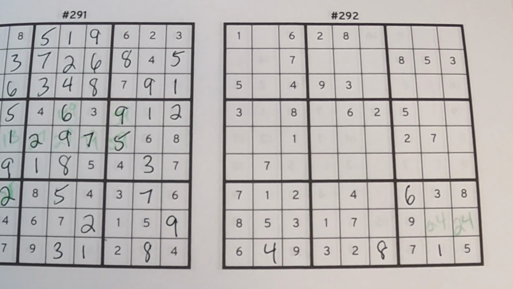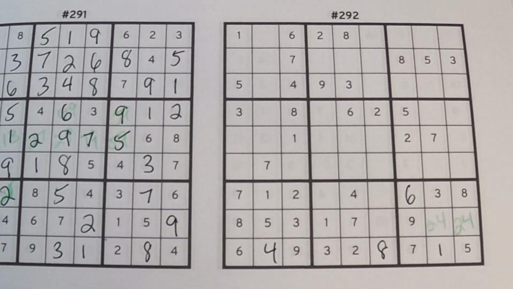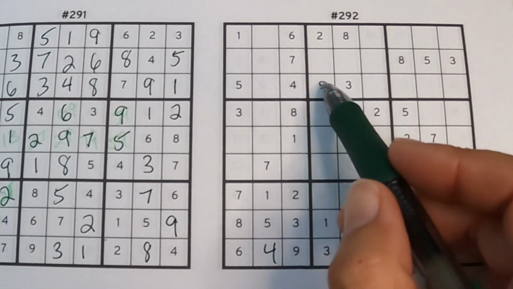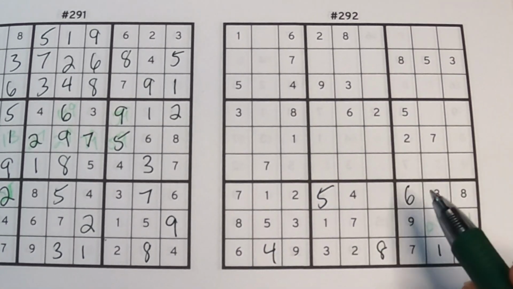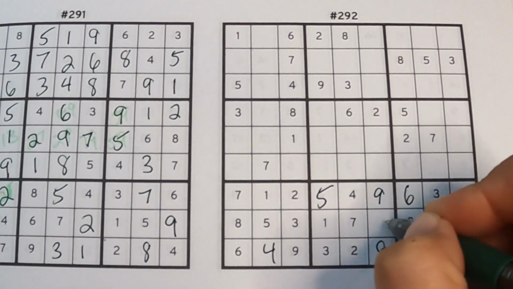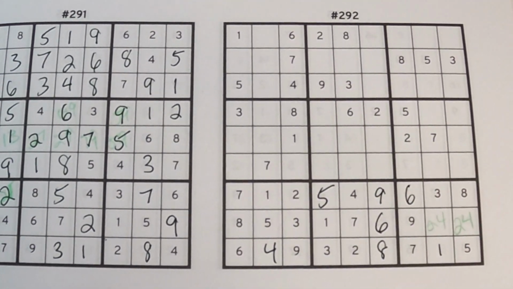For this box, we're missing 5, 6, and 9. We've got a 6 here and a 9 here, so this is our 5. And that 6 makes this our 9, 6.